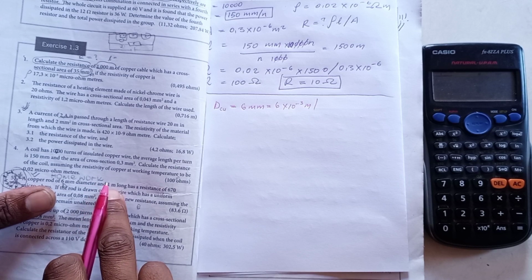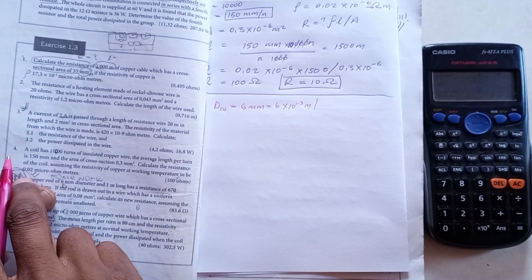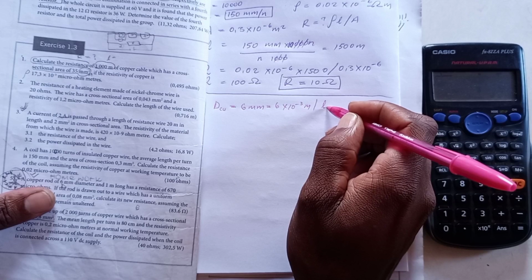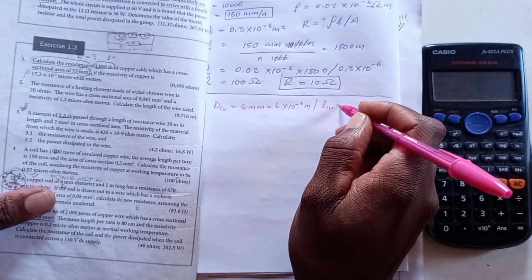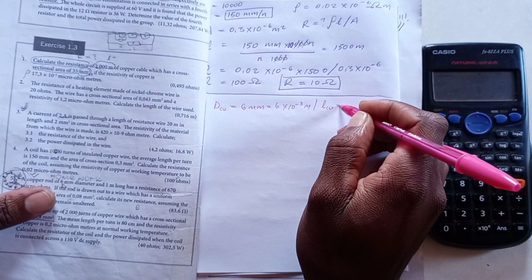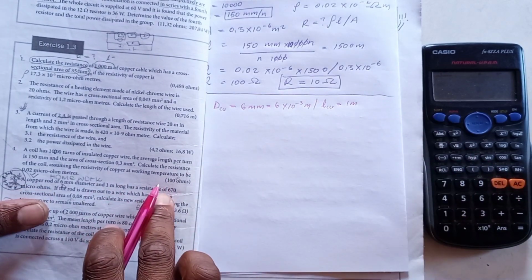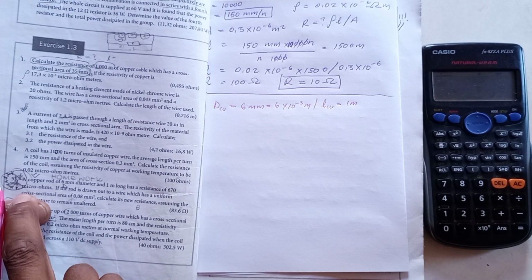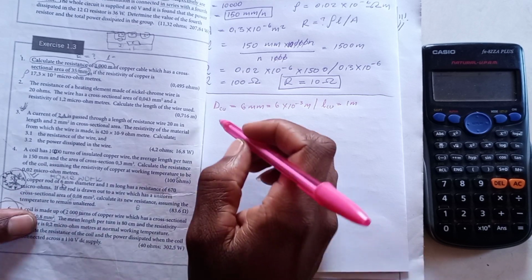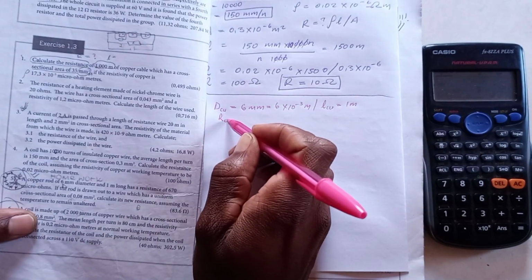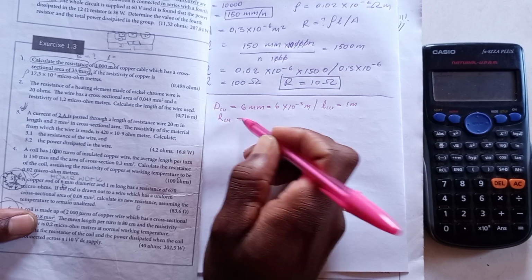And 1 meter long. So it's still the copper rod. So this length is for copper and is 1 meter. We're not converting, and it has a resistance of 670 micro ohms. So this resistance is still for copper.